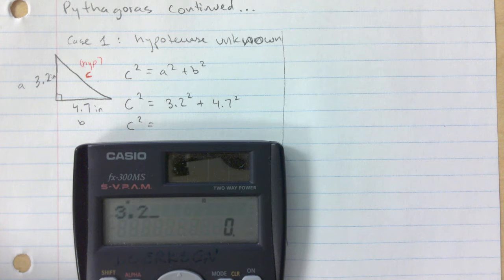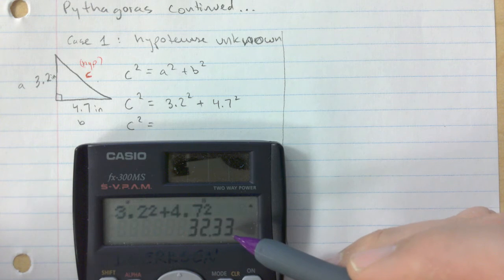So it's 3.2. My calculator has an x squared button, so I can just square it like that. It's slightly smaller than the rest. Plus 4.7 squared. And that gives me 32.33.